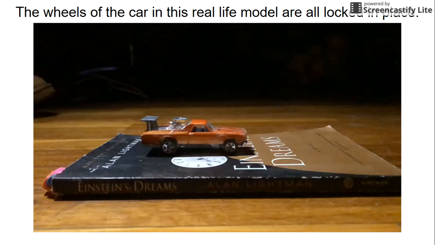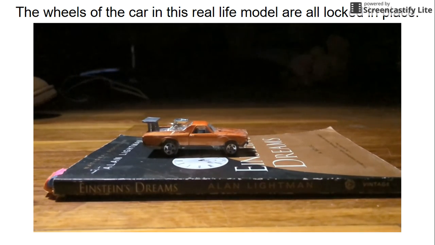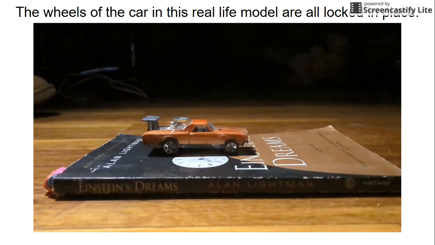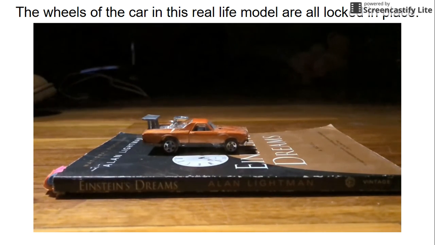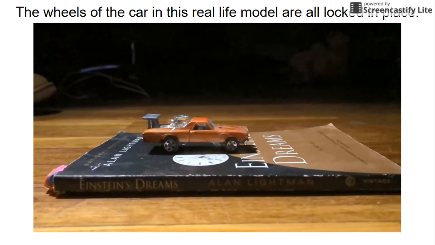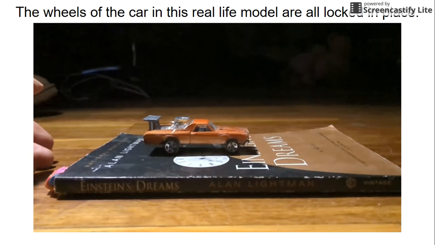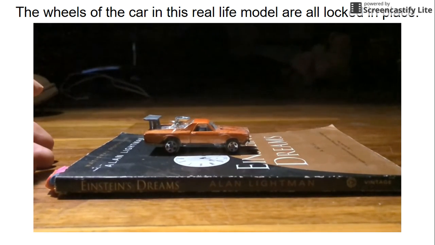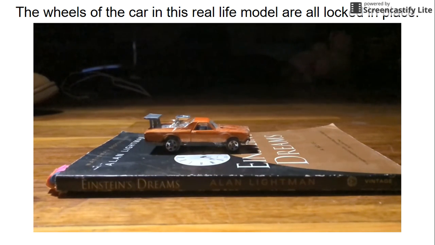So in this model, the wheels of the car are locked in place. It took a greater force for the car to fall off the book, which we assume is the truck. Once the book is pushed from underneath the car, the wheels don't rotate since they're in a locked position. They're taped. And in this model, we can see an inaccuracy, as the wheels in the car are plastic, but theoretically, if they were rubber, they would have moved with the truck.